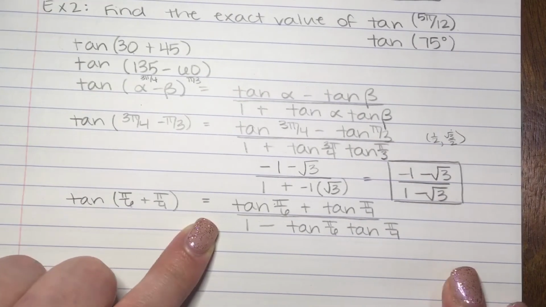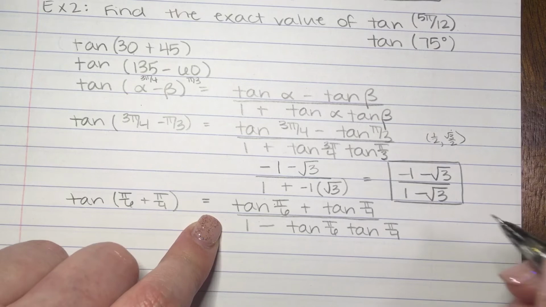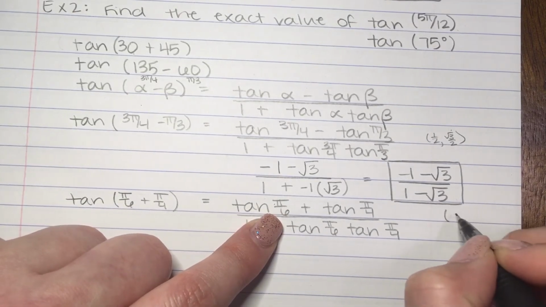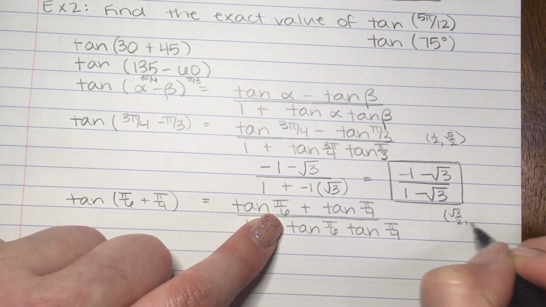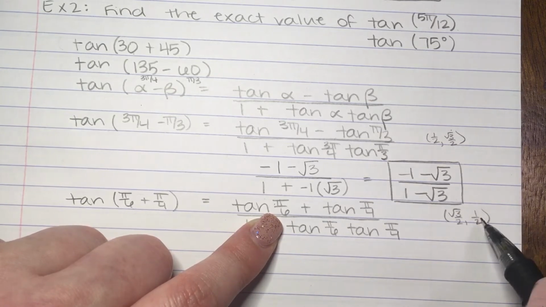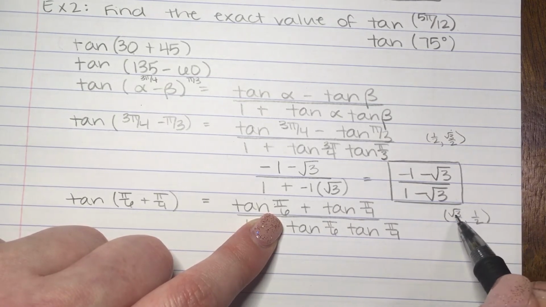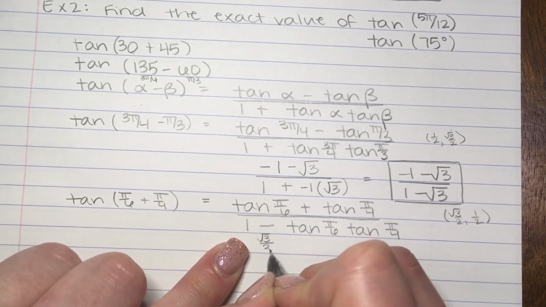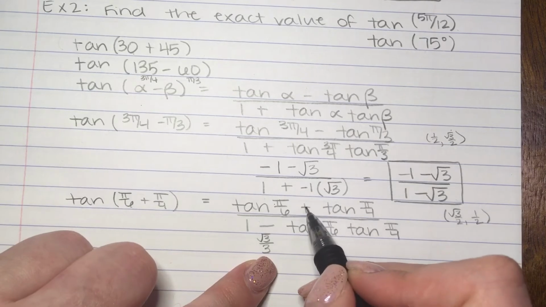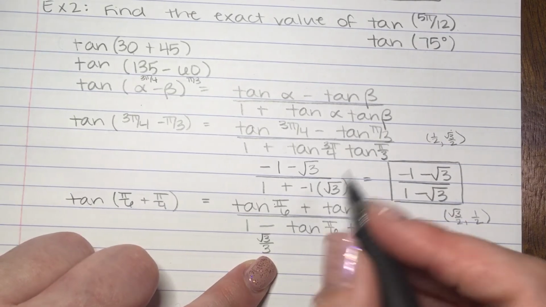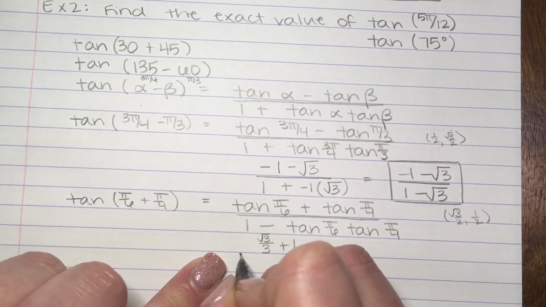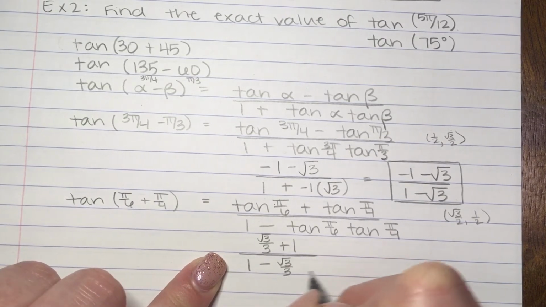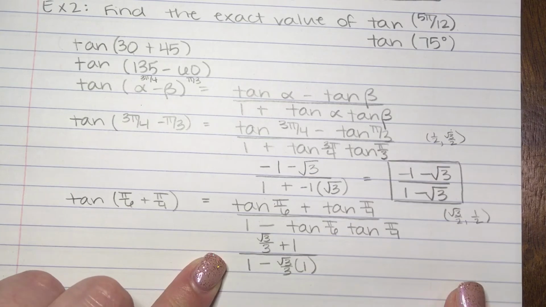Okay, so the reason that this one is going to be a little bit more complicated is because pi 6th is the point root 3 over 2, 1 over 2. And so for tan, this would be 1 divided by root 3, which we know is root 3 over 3. So on the top, I have root 3 over 3 plus tan of pi 4ths is 1. Divided by 1 minus root 3 over 3 times 1.